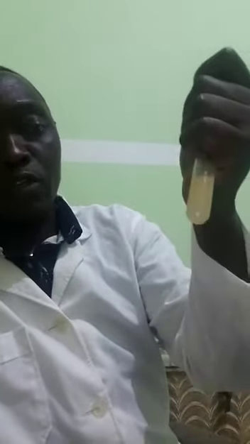After this, the mouth of the test tube is closed with a thumb and the content of the test tube is shaken vigorously to mix well. Later on, it is kept and observed for 10 minutes.